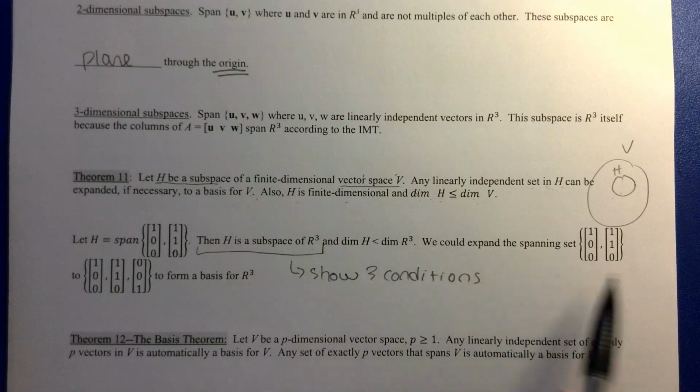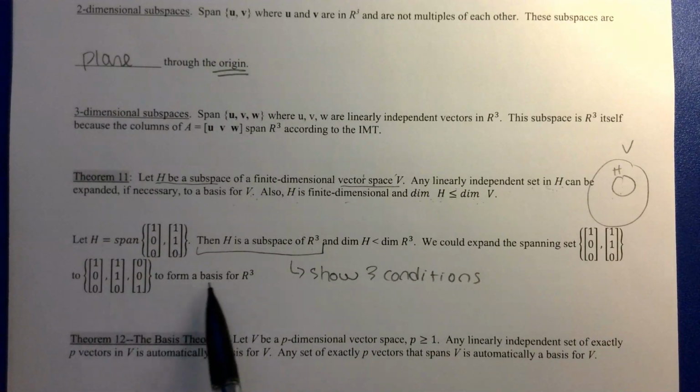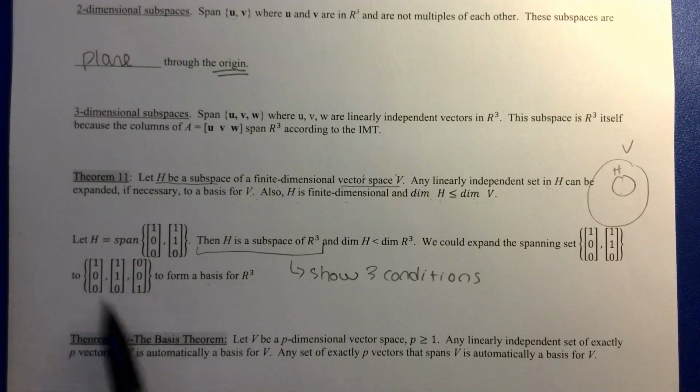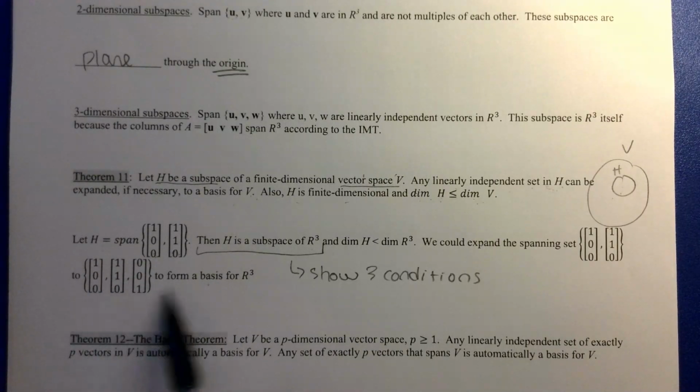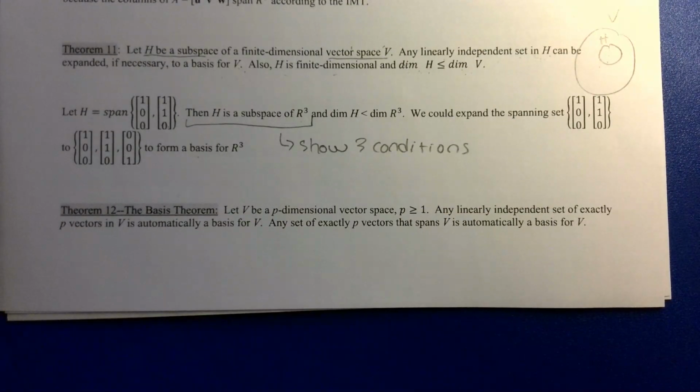But I can expand this set to include another vector, 0, 0, 1, so that it could span R3. It is still linearly independent, and now it does in fact span all of R3, which is good. Okay. All right, and last thing before we get to some last couple examples, I realize it's a little bit longer than I thought that I liked, but okay.